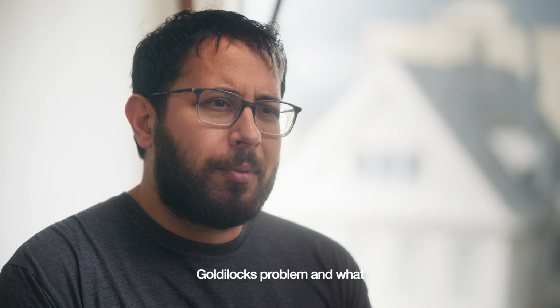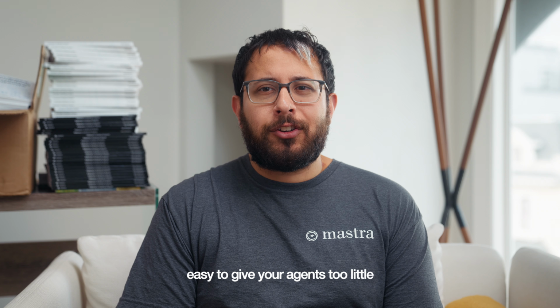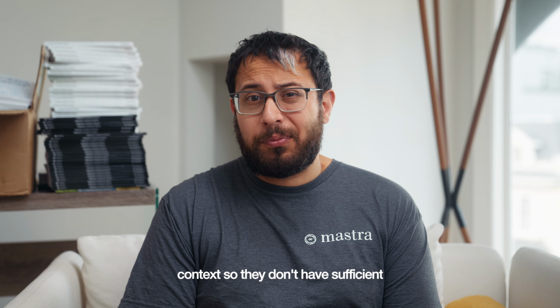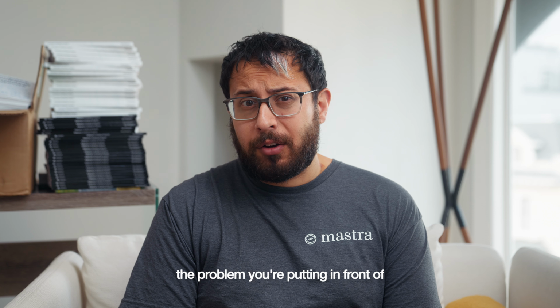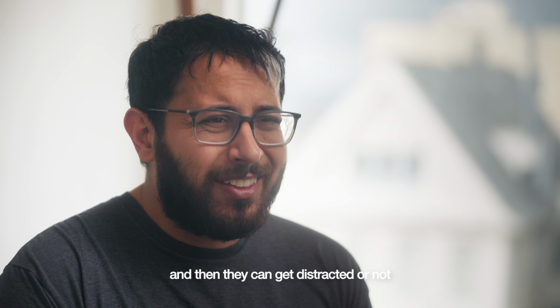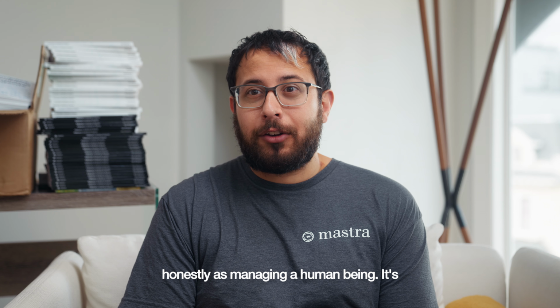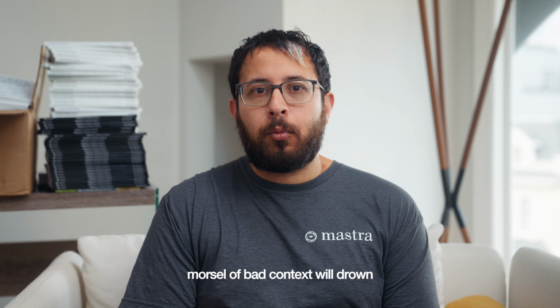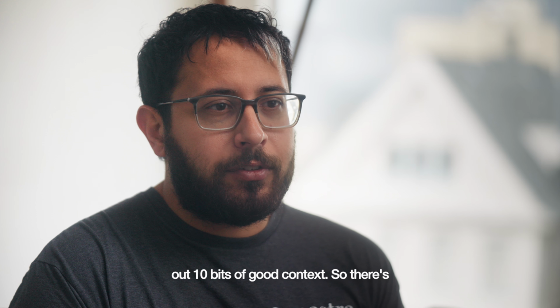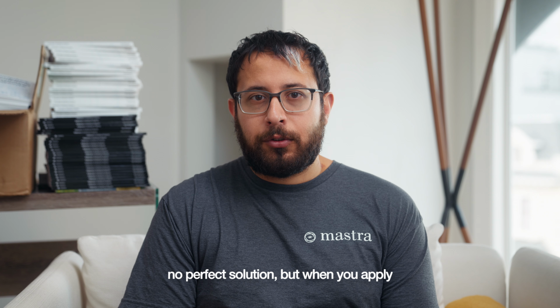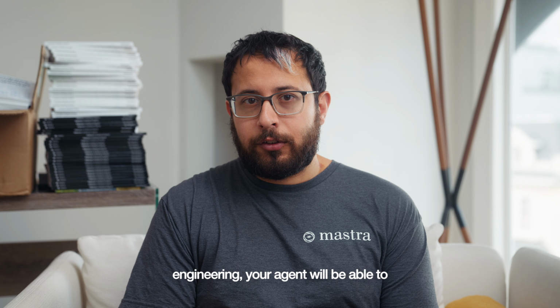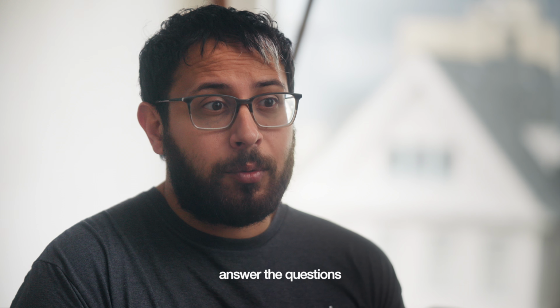Over the summer, San Francisco started talking a lot about context engineering, which is the art and science of giving your agents the right context in order to improve their accuracy. Context is kind of this Goldilocks problem, and what I mean by that is that it's easy to give your agents too little context so they don't have sufficient information to solve the problem you're putting in front of them. But it's also possible to give them too much context, and then they can get distracted or not know what to focus on. It has a lot of the same problems, honestly, as managing a human being. It's often the case that one morsel of bad context will drown out 10 bits of good context. So there's no perfect solution, but when you apply the tools of context engineering, your agent will be able to answer the questions in front of it better.